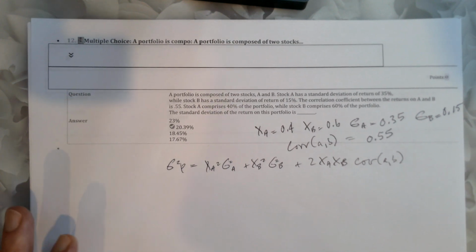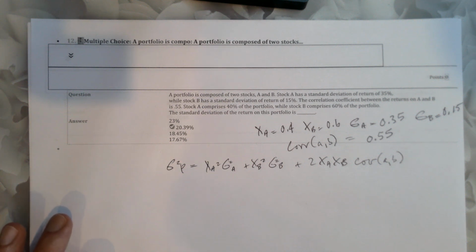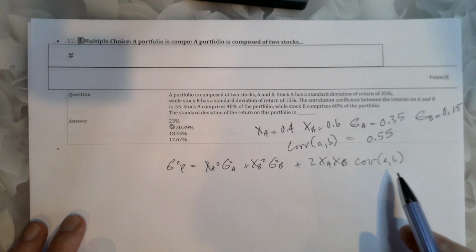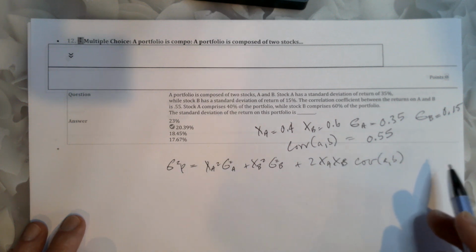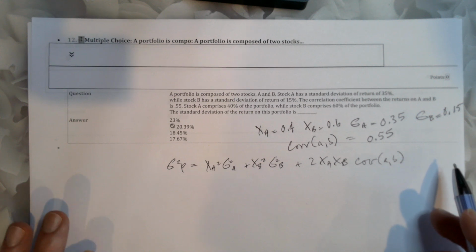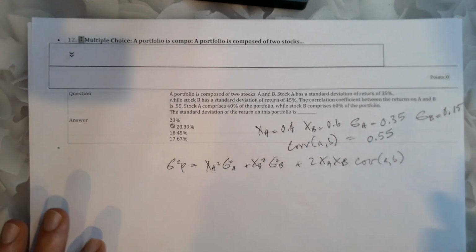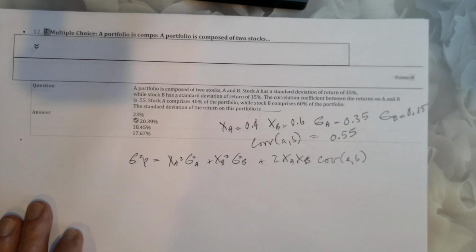So just like in the last problem, we're going to have to do some substitution. And so what we're going to substitute in there is correlation of A with B times the standard deviation of A times the standard deviation of B. And if you don't remember that derivation, you can go back and watch my lecture video.